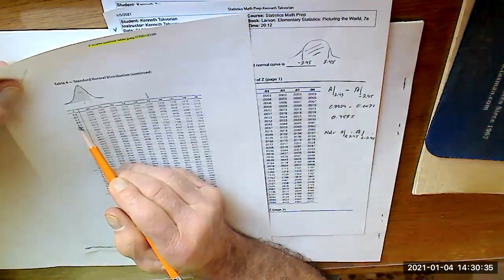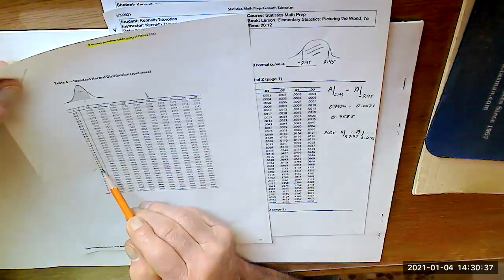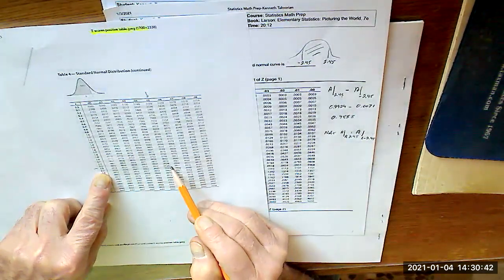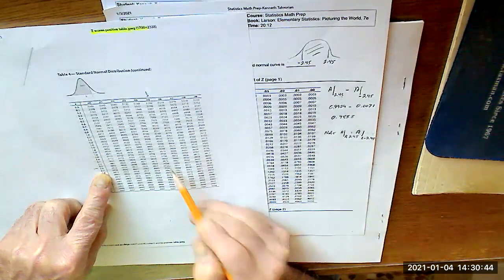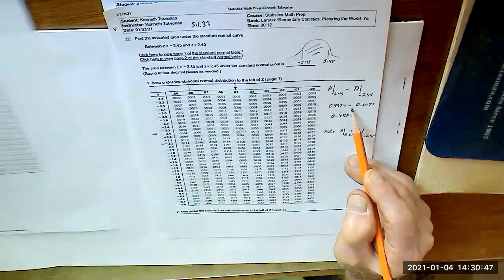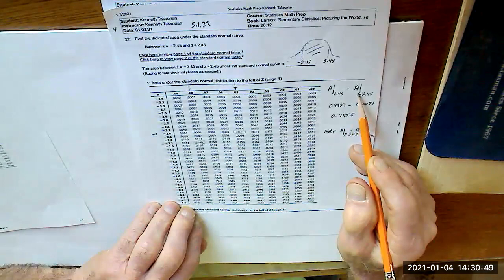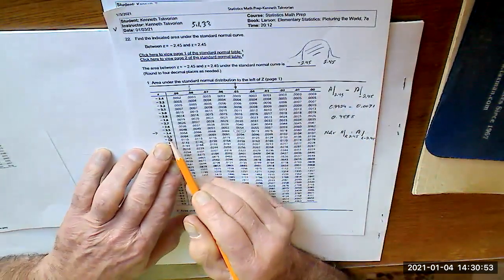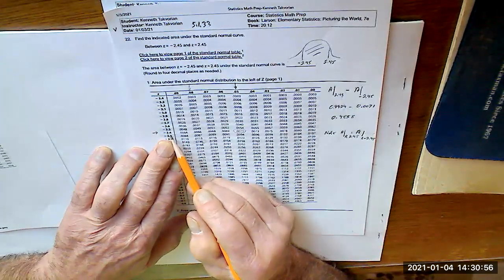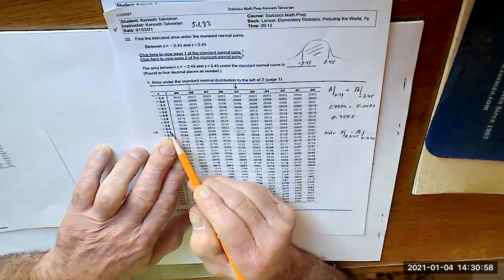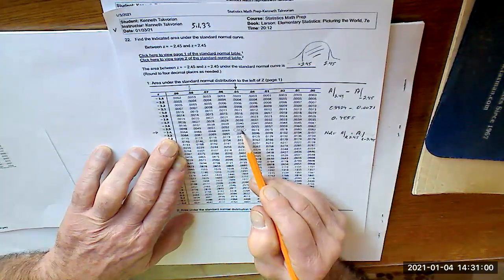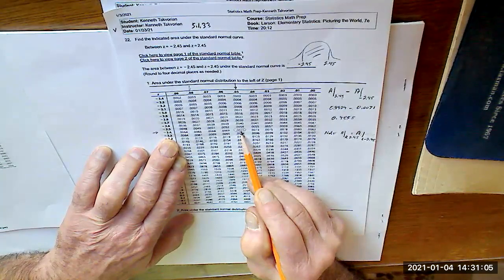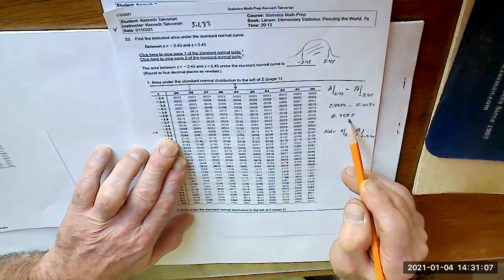So I'm going down the left-hand column and looking for 2.4. And I'm going over to the column heading 05, and I'm reading 0.9929. I want to take away from that the area up to the z value of negative 2.45. So negative 2.4 in the left-hand column and 05 in the column heading is 0.0071.